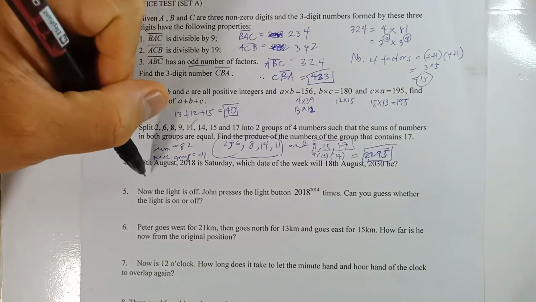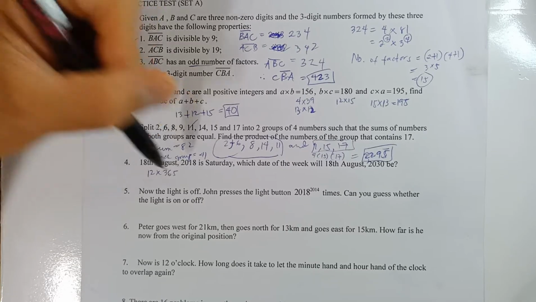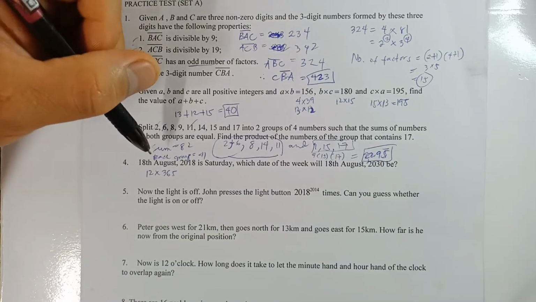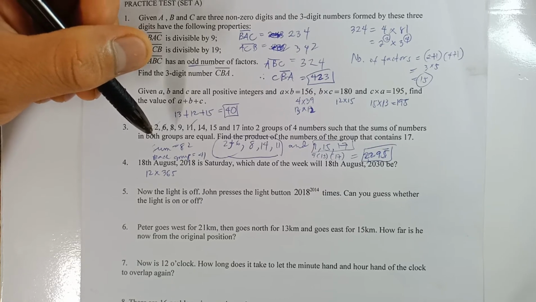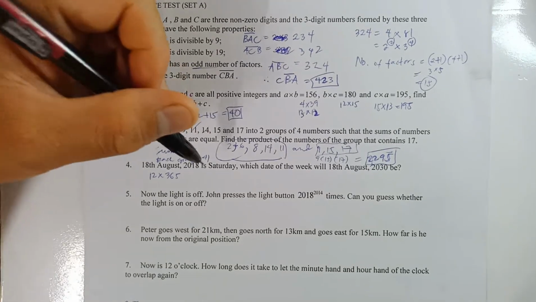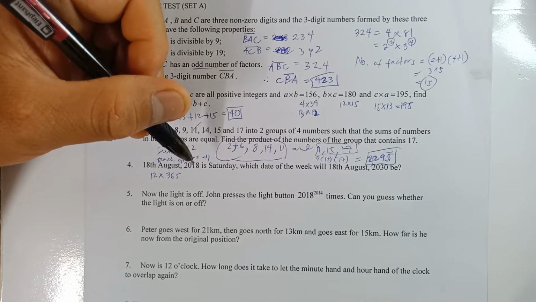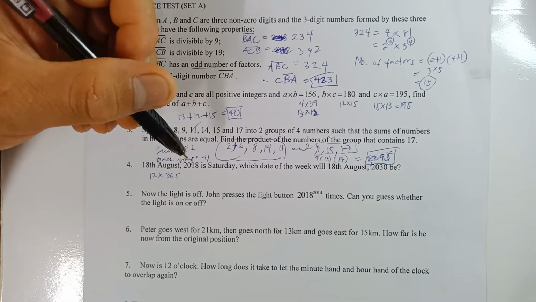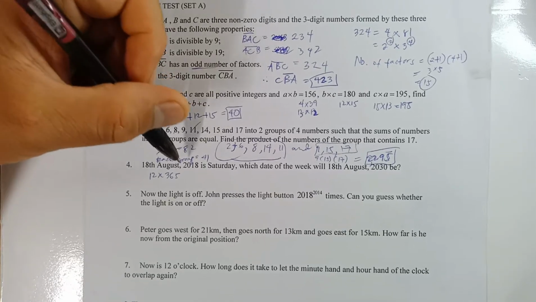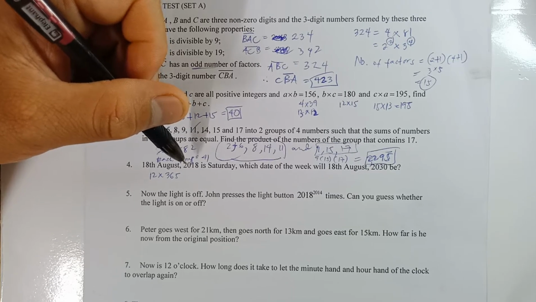So that's 12 times 365 for the normal years with 365 days. But we have to add the extra day for each leap year. So we need to determine how many leap years there are from 2018 to 2030.